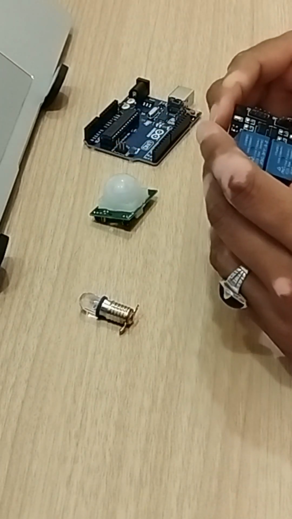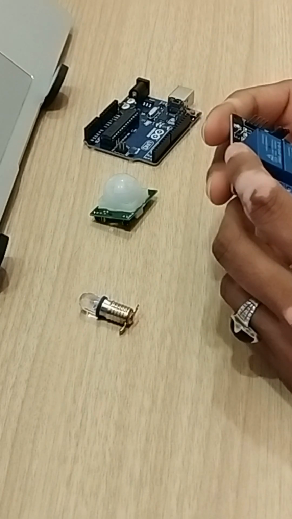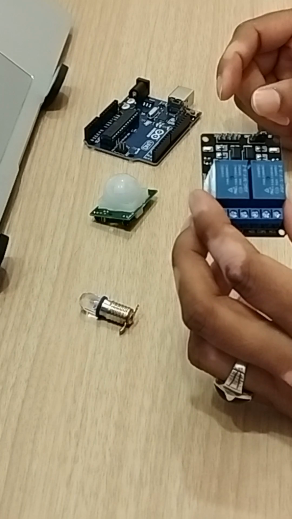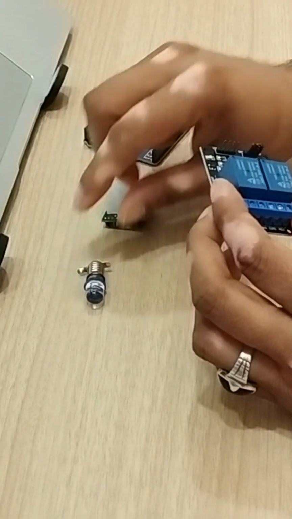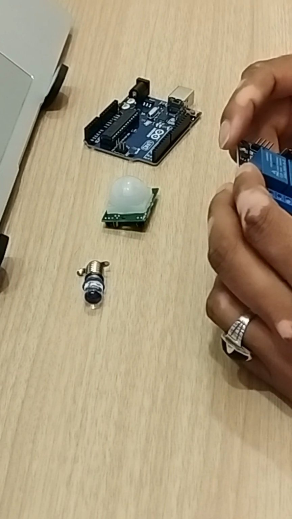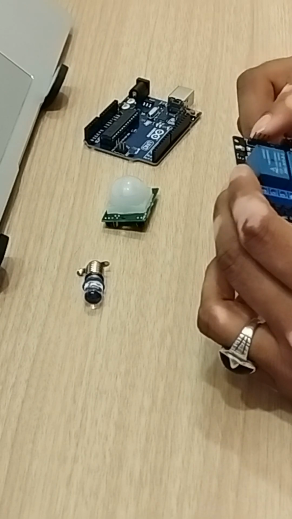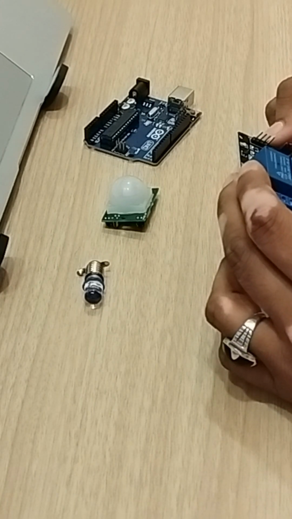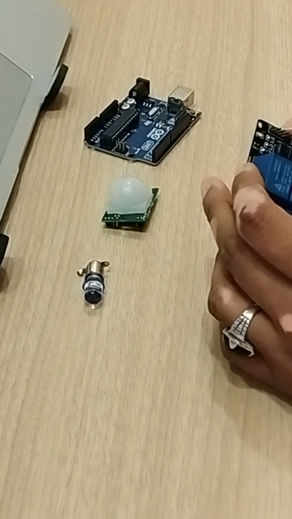And I'm also going to take a relay. This is a relay module, which I will select for 5 volts, the same as my motion sensor, IR sensor, and LED. For the relay input power supply, the ground will connect to the ground on Arduino.